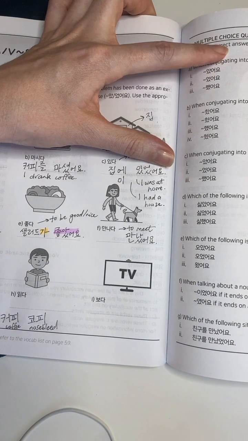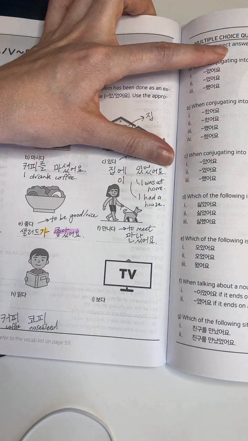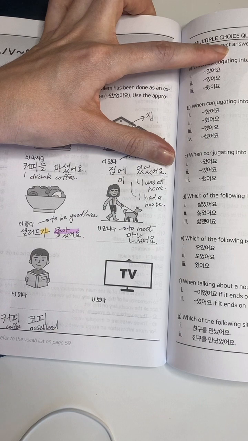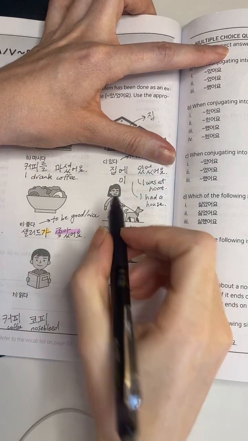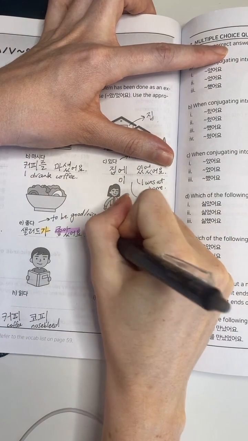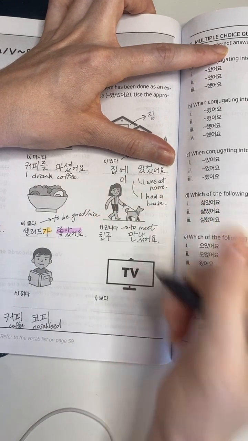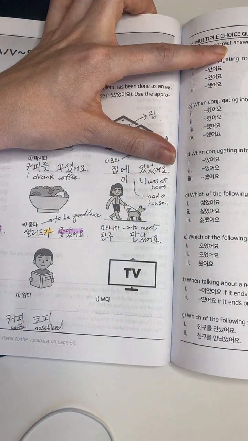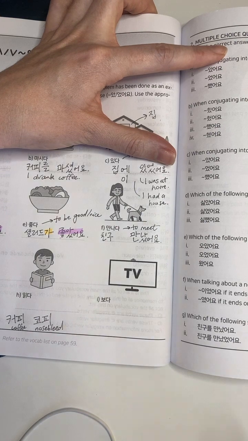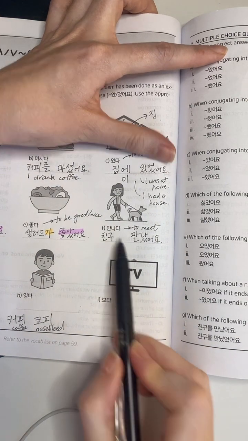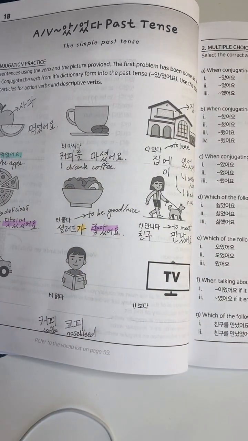만났어요. That is to meet in the past tense, which is met. Met. And we're going to meet my 친구. This is my 친구 right here, which means friend. My friend, met. So, question, which particle do I need to use here?